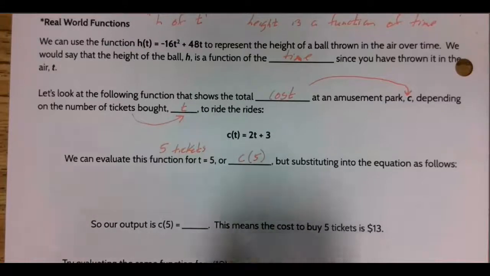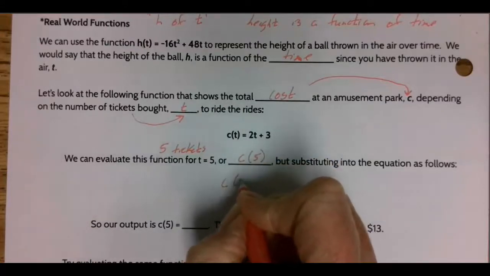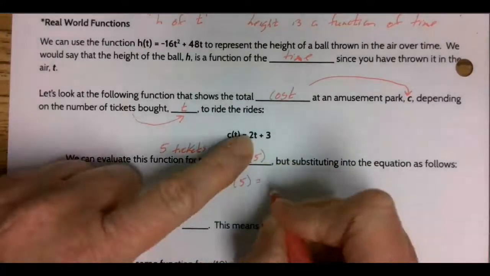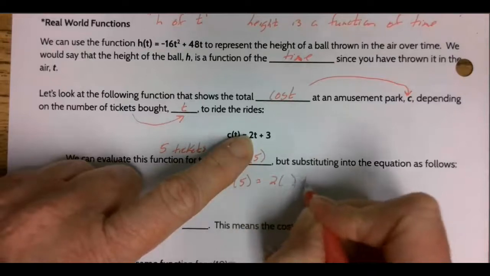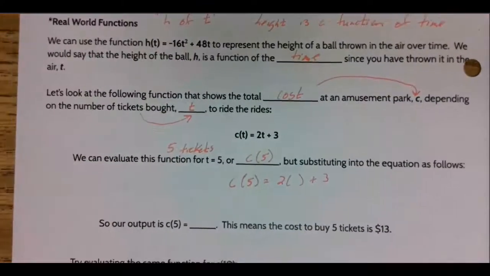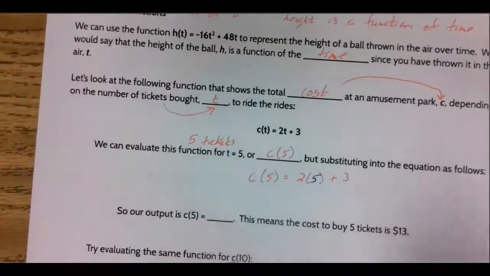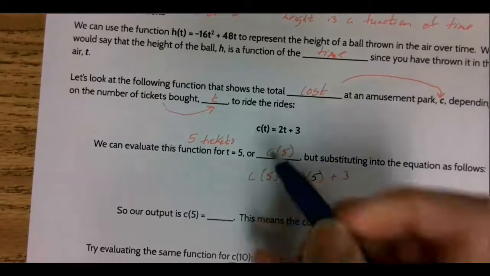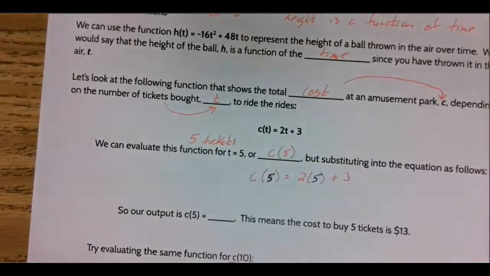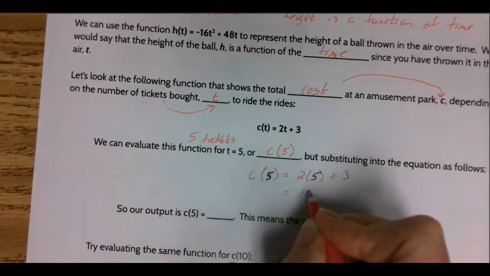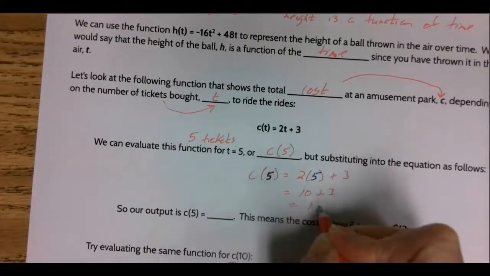C of 5 is equal to, so again, you can just write out your function, and wherever you see the variable, leave parentheses. Now here, that number goes in the parentheses. So 5 is what we're plugging into our function. So we get 10 plus 3, which is 13.